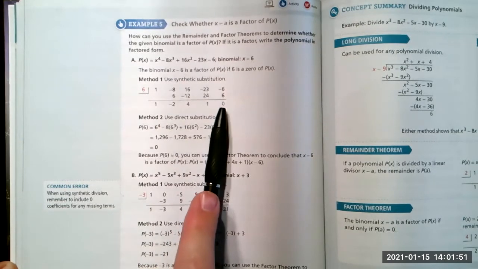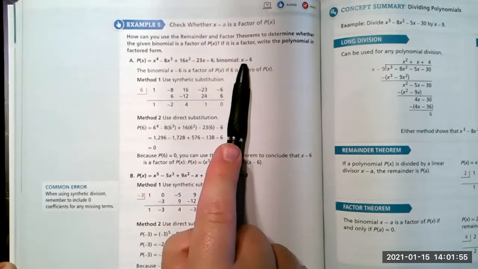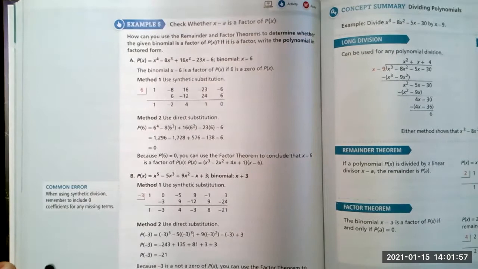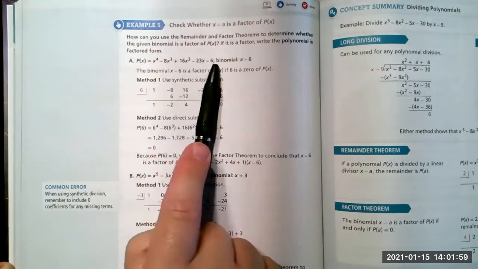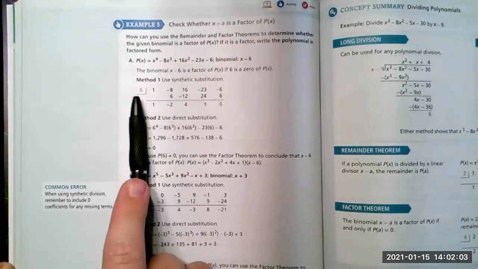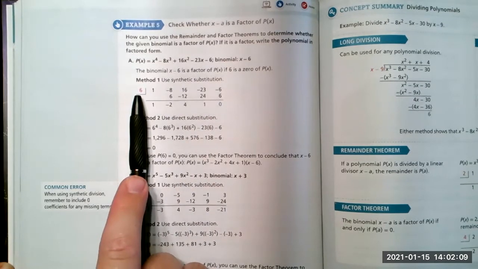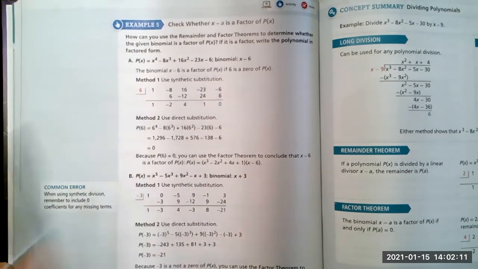If you get a remainder of 0, that tells you that this number, this x minus 6, is a root. If I went to Desmos and I typed this function in, you'll see that this function crosses the x-axis at 6. If the remainder is 0, that's giving you a root of your function. It's telling you where your function's crossing the x-axis.